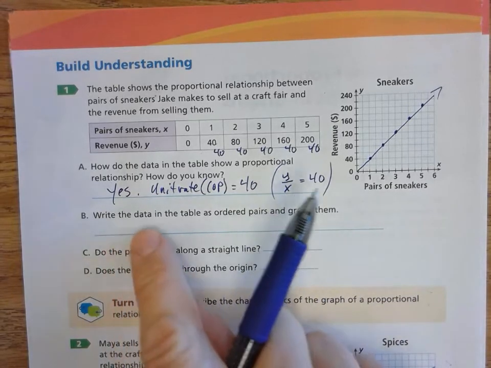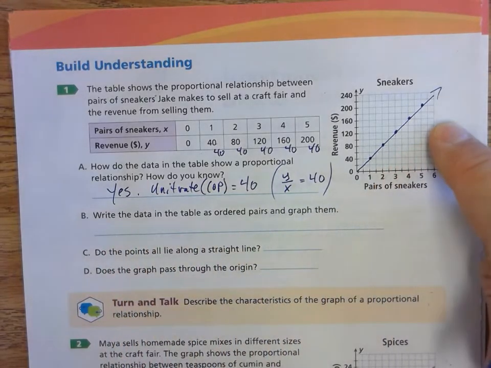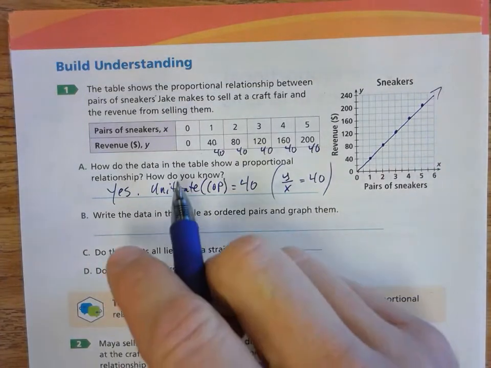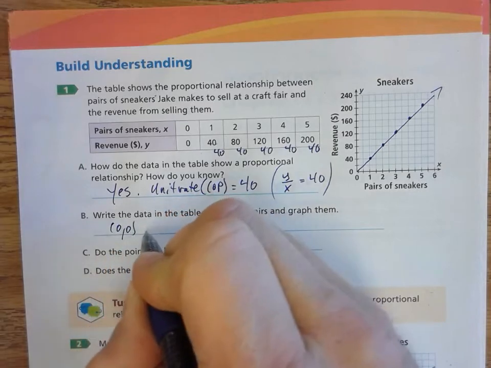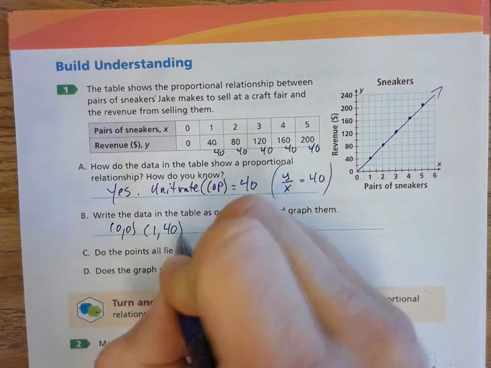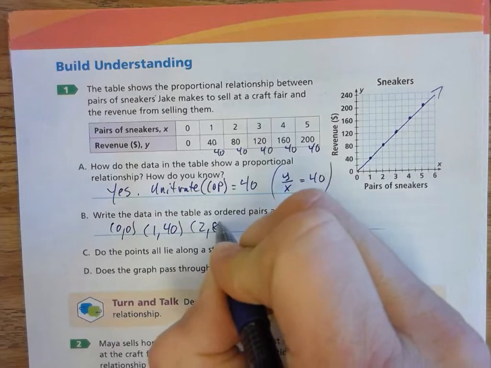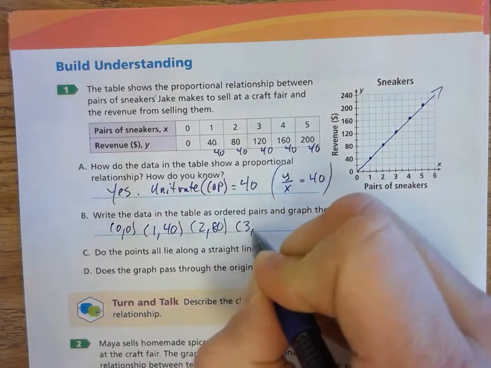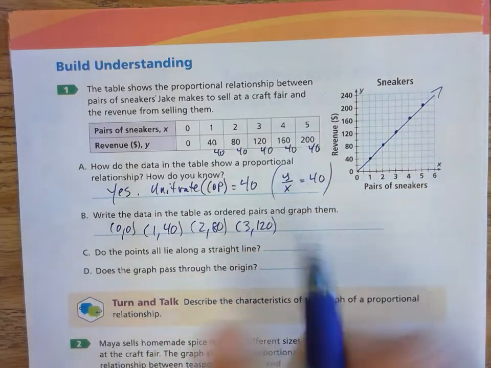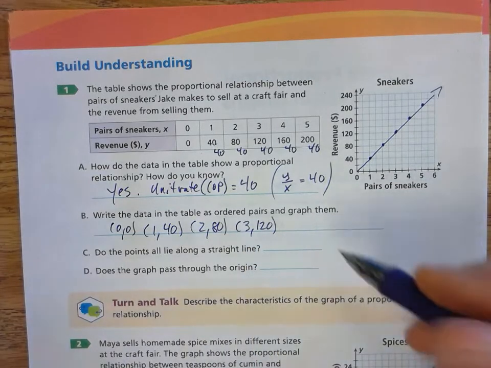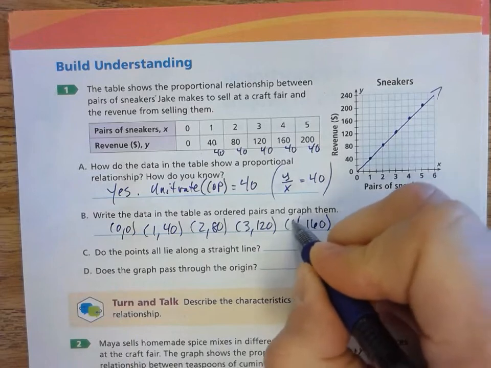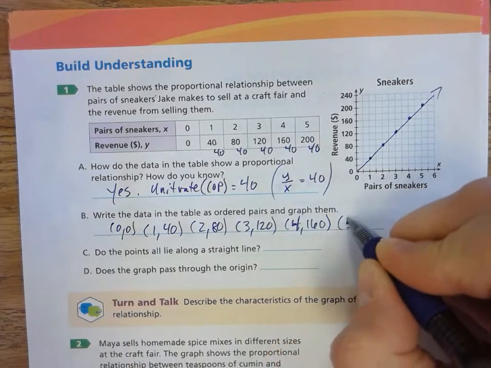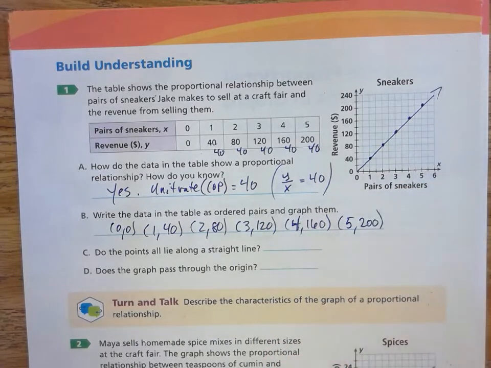So we got those in the table, we graphed them over here, so we got them. So of course that would be zero. I mean, if you're going to write them as ordered pairs, that'd be (0, 0), (1, 40), (2, 80), (3, 120), (4, 160). Make sure you're putting them in parentheses like I'm doing, right? Not a very good 4, is it? And (5, 200). So that's how you'd write them all in ordered pairs. Again, make sure you put them in parentheses.